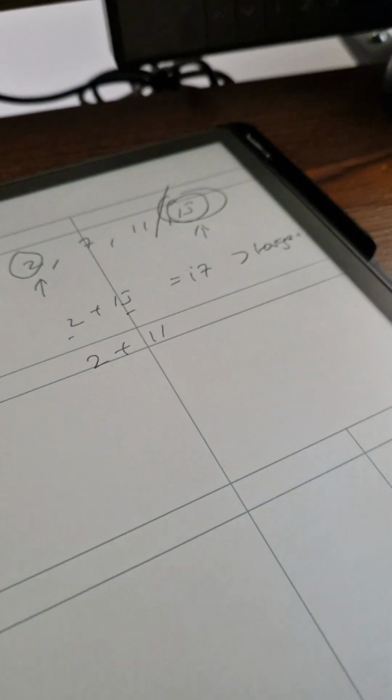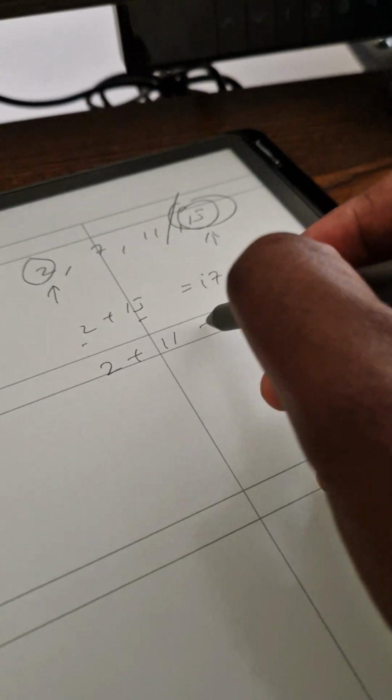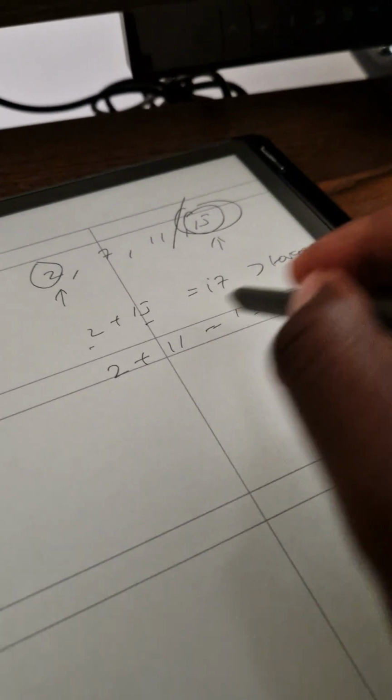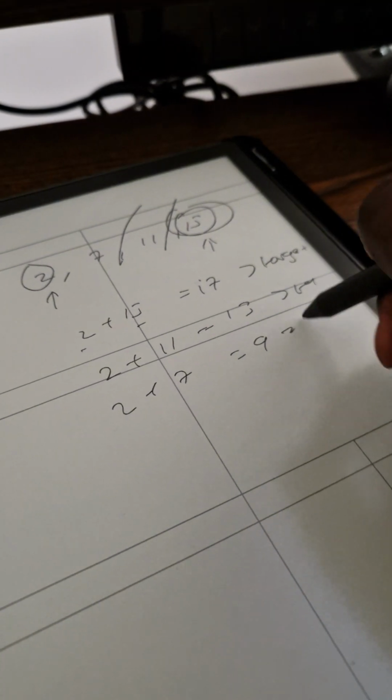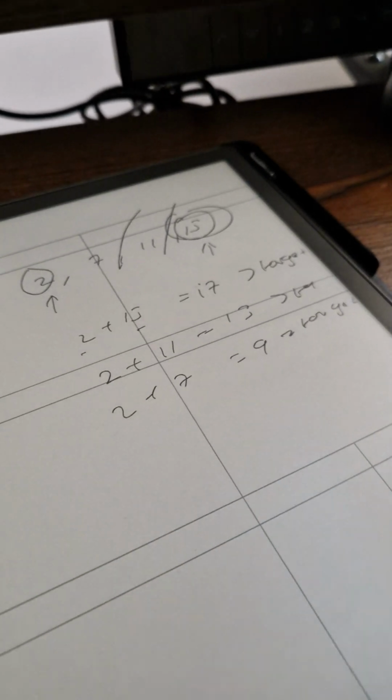So then we'd go to the next number, 2 plus 11. Okay, so when you do 2 plus 11, we get 13. So again, this is larger than our target, so again we can eliminate that number. So then we do 2 plus 7, and now we have a 9, and that actually equals our target, and then we are great.